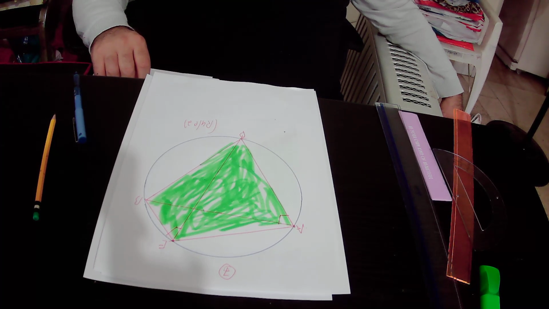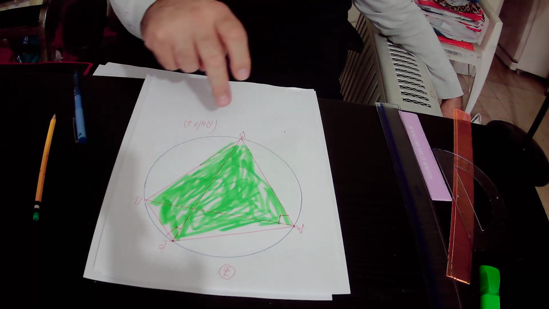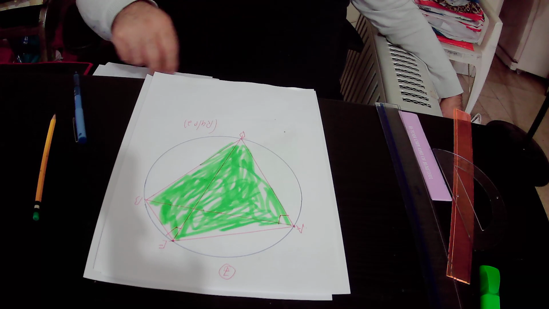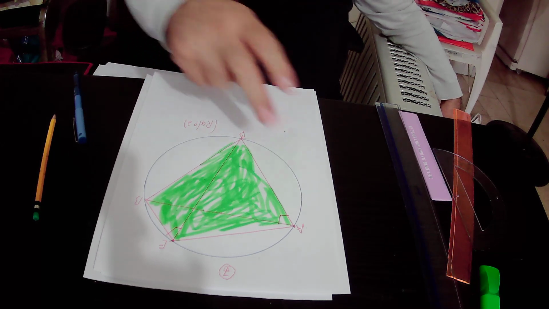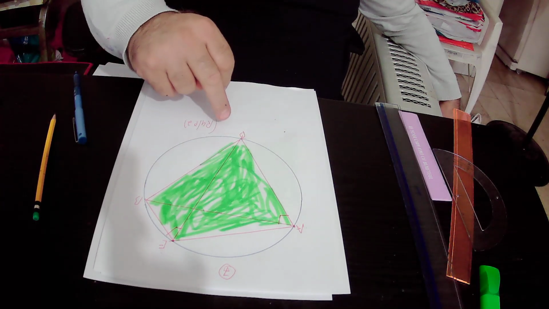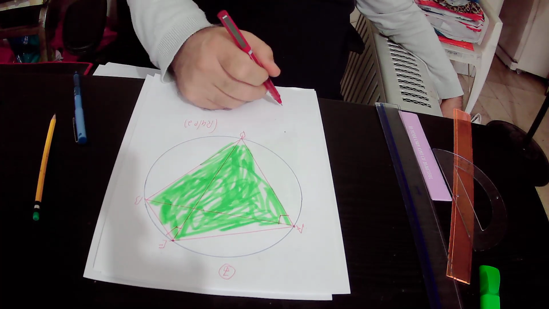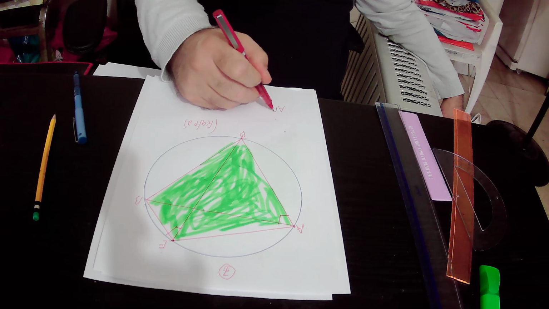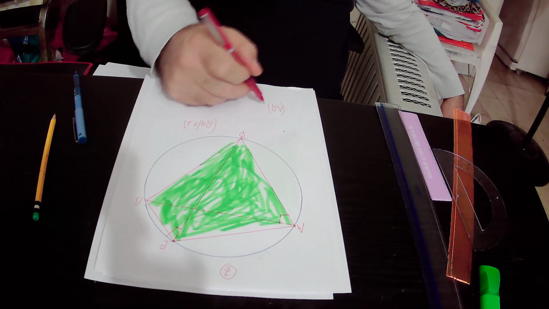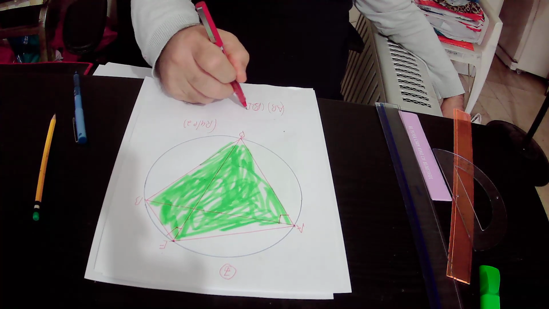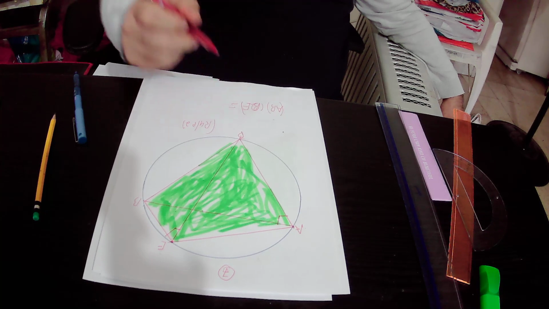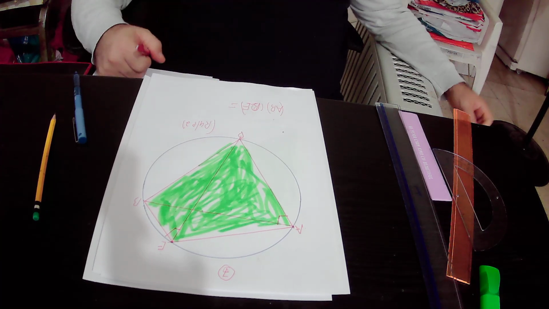the product of quadrilateral AEBD diagonals, it is actually AB times DE, and the product of its diagonals equals the sum of the products of its opposite sides.